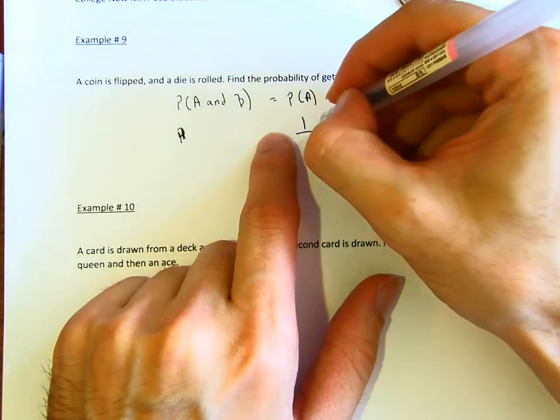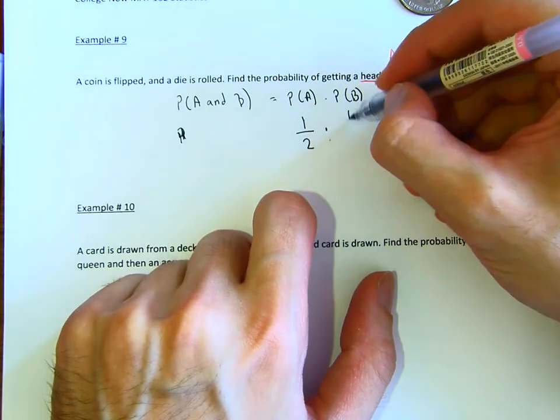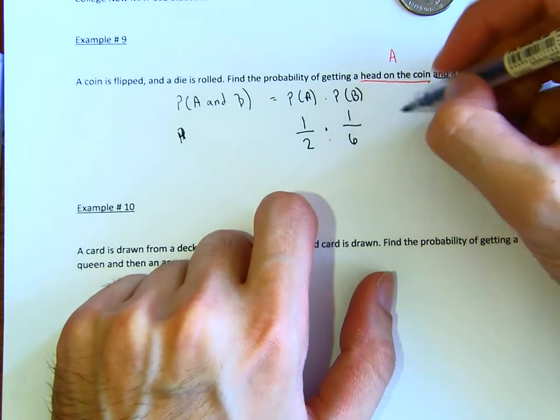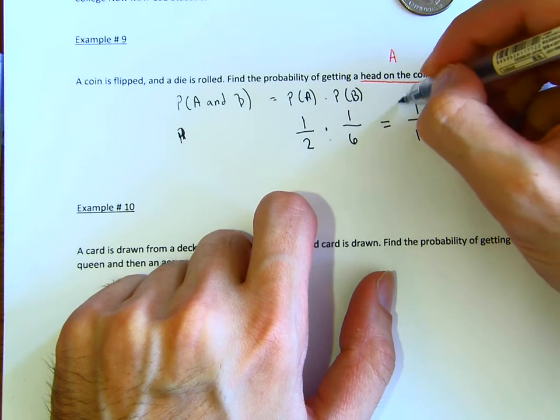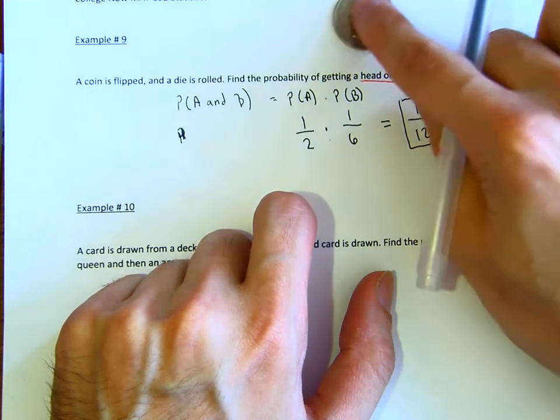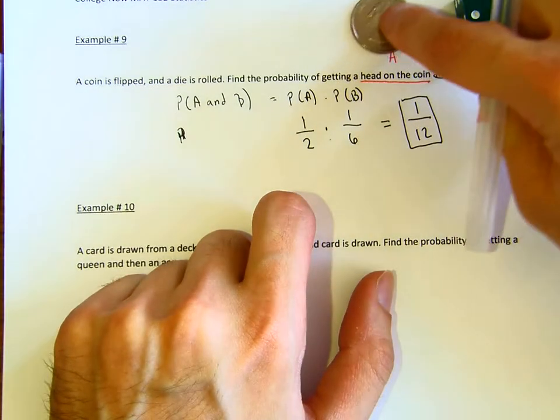This is just 1 over 2, times the probability of getting a 4, which is 1 out of 6. All we need to do is multiply these two fractions, and we get 1 over 12. That is the probability that you get a head on the flip and a 4 on the roll.